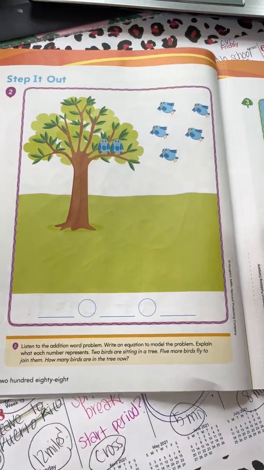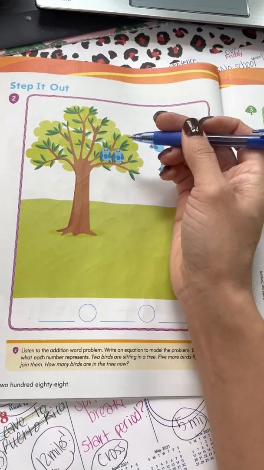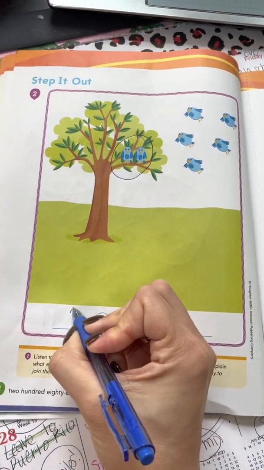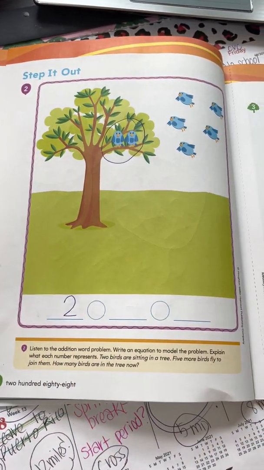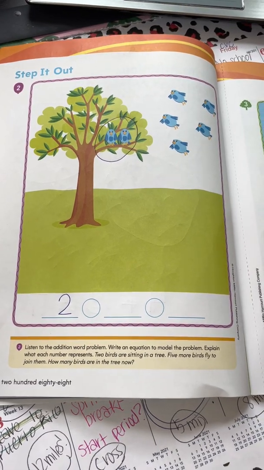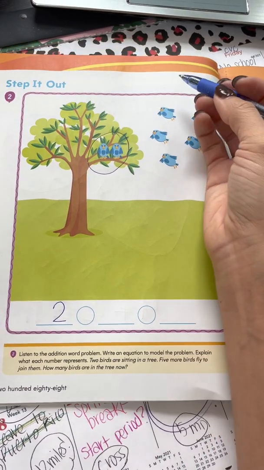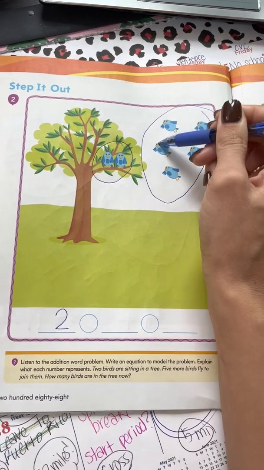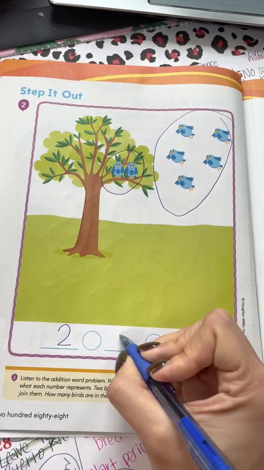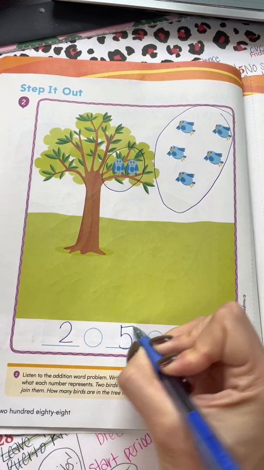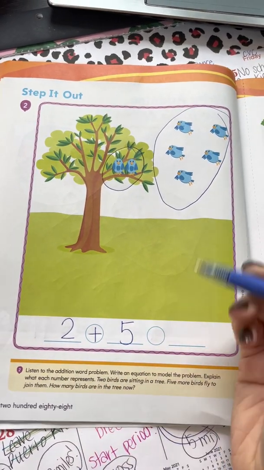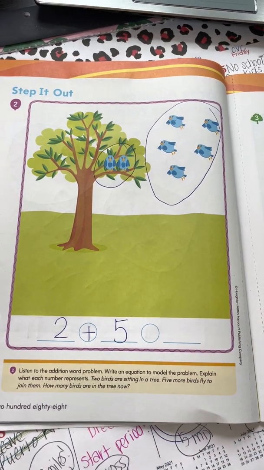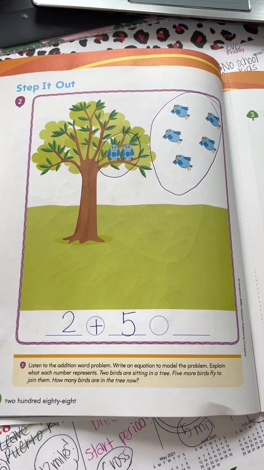Okay? 2 birds are sitting in a tree right around back on the railroad track. 2. 5 more birds fly to join them. 1, 2, 3, 4, 5. When you do join, that has to be the plus sign, adding, down and around, and put on a hat. Number 5 just looks like that.